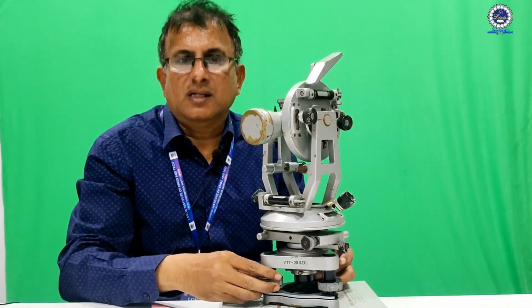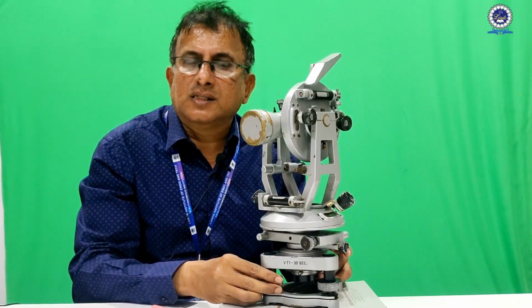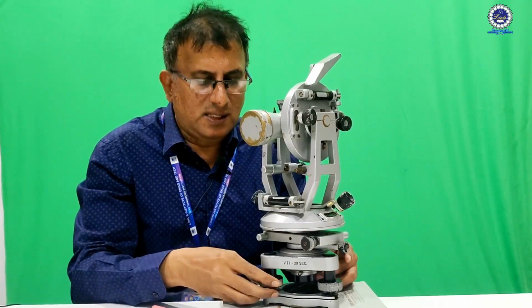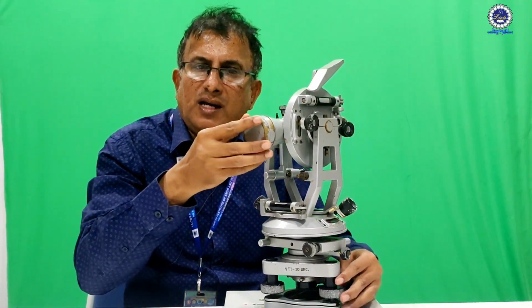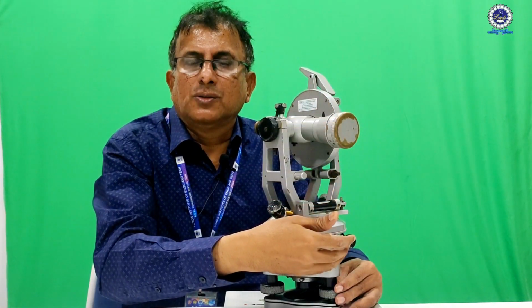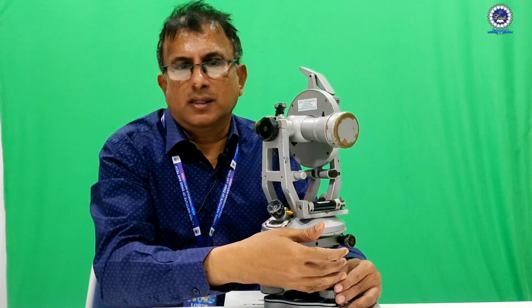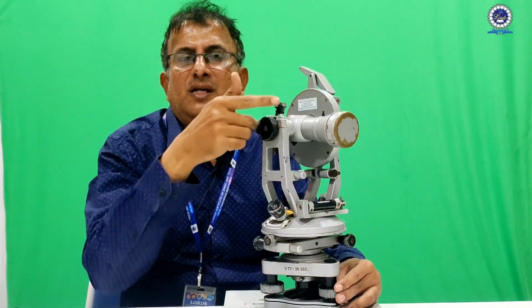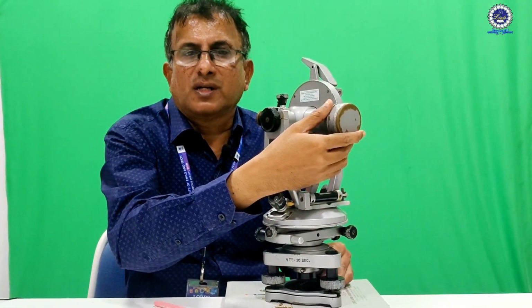Again, simultaneously turn the two foot screws either in the inward direction or in the outward direction until the bubble is at the center. Now again repeat the process so that the object vane falls on the third foot screw. Operate the third foot screw clockwise or anti-clockwise until the bubble is at the center. Now we should do three or four trials.